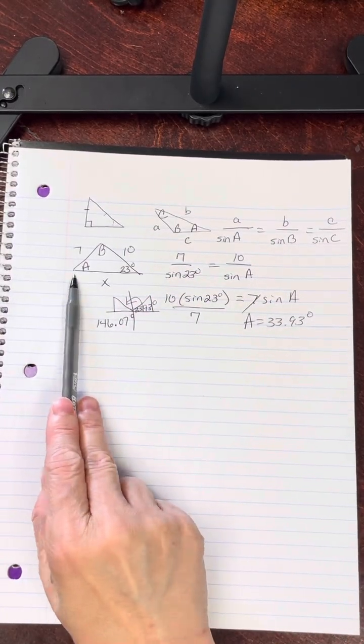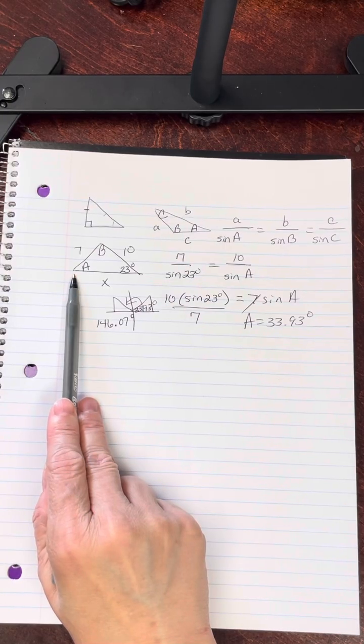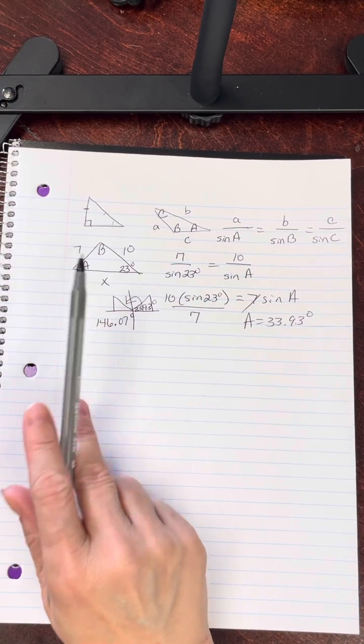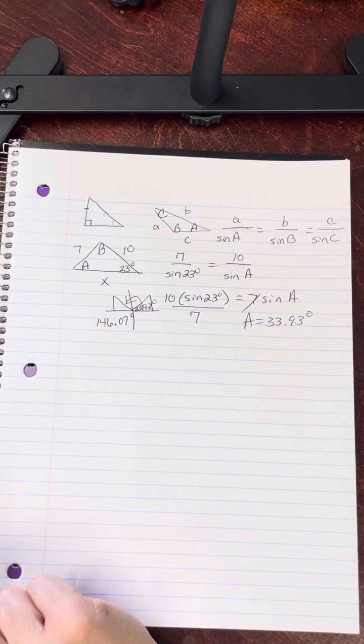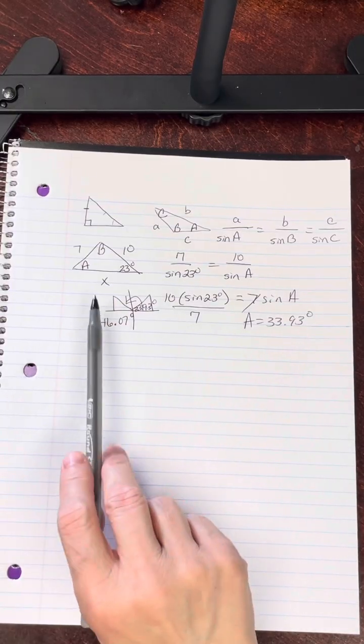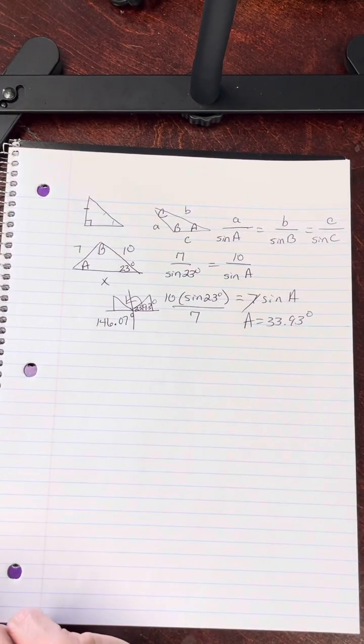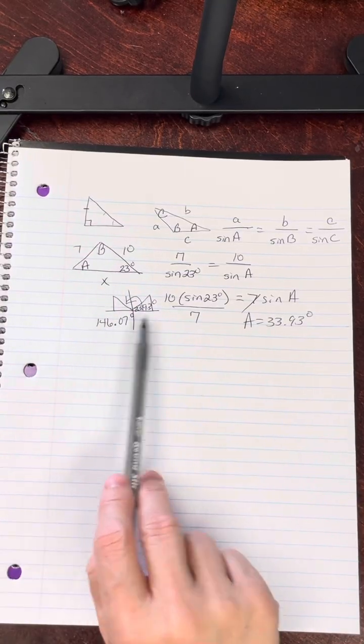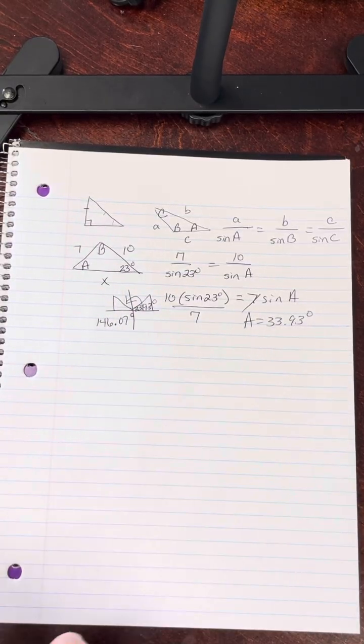Now I'm saying in my picture, this is clearly not obtuse. But just to verify, maybe I have two sets, even though they gave me a picture. I don't think they're trying to be tricky. This usually applies when they don't give me the first picture. They just say, hey, I have this information. Then I need to make sure that I have both sets of answers.